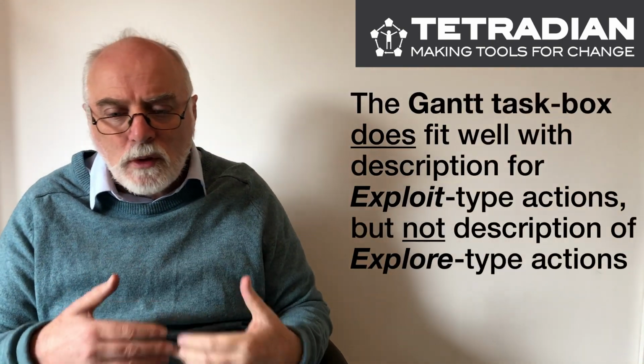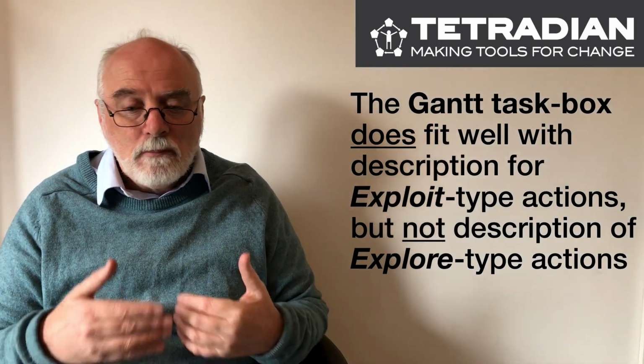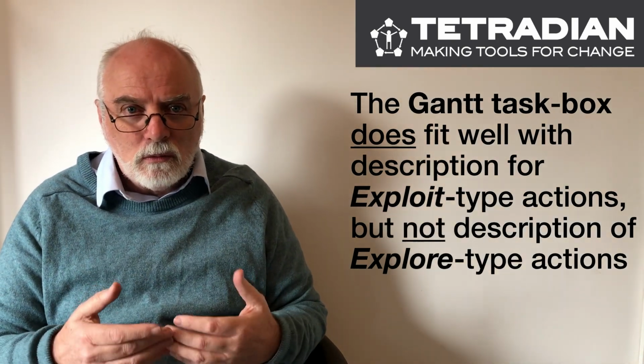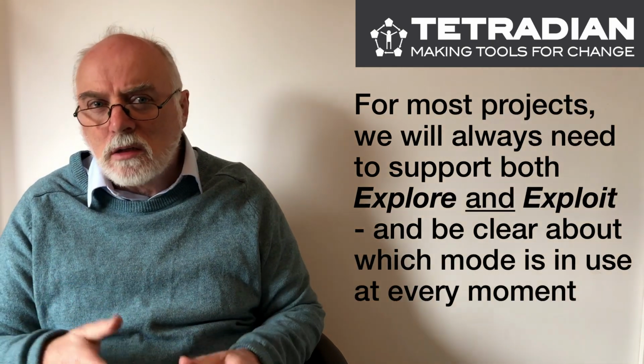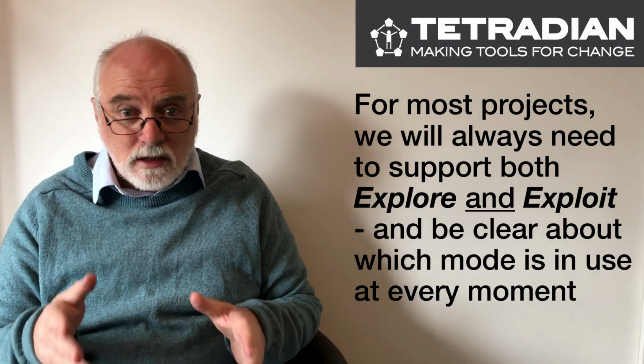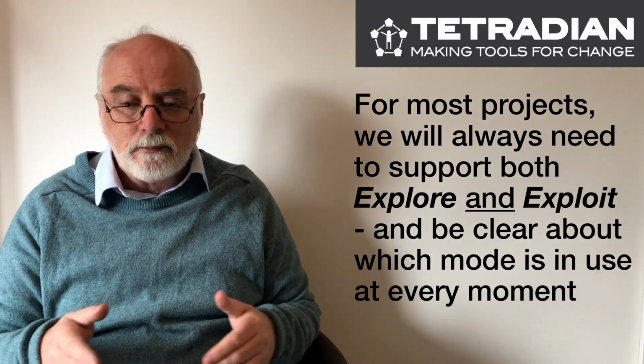Now that fits well with the exploit model, where we assume things are certain, but it doesn't fit well with the uncertainty of explore. And yet large chunks of a Gantt chart usually have some, or small, or even very large elements of explore within them.